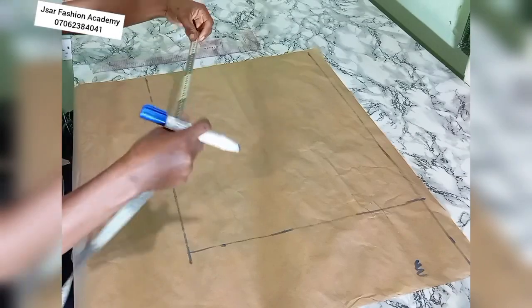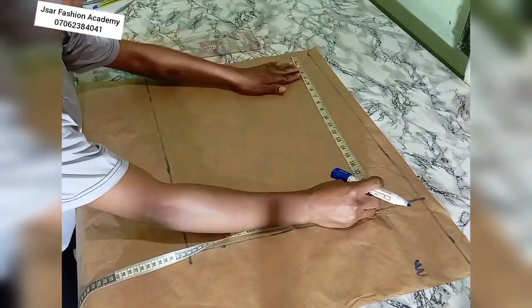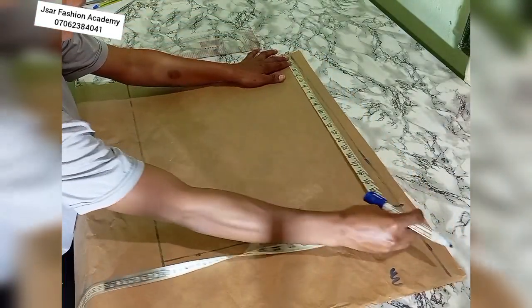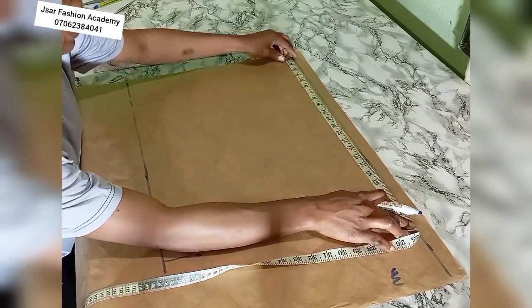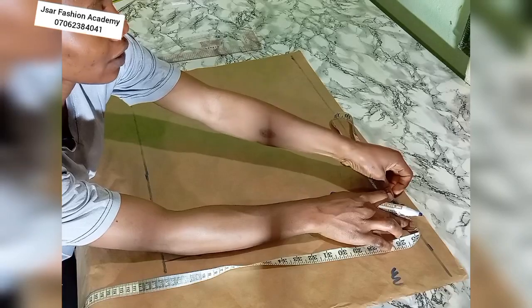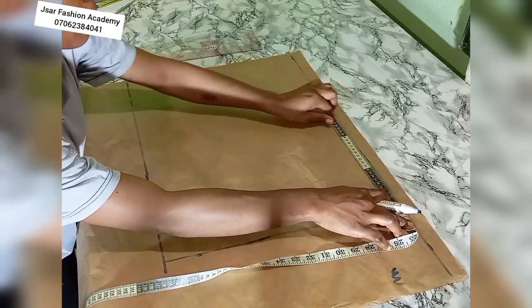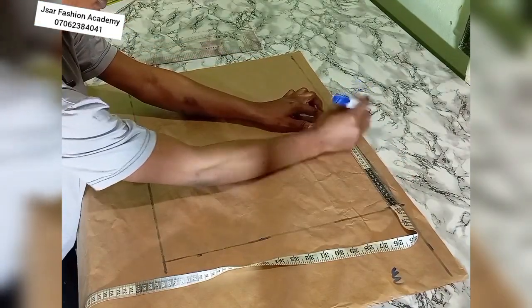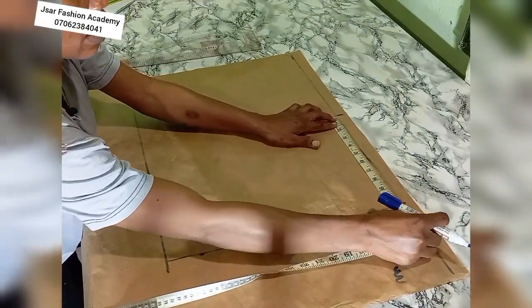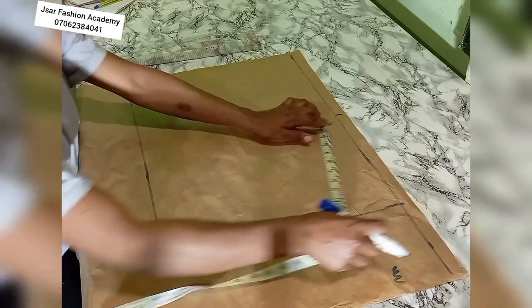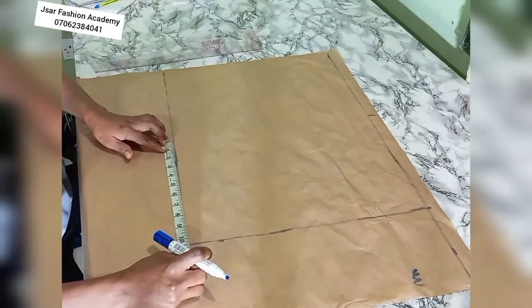So now how do you go about it? What I'm going to do now is further take my tape to 21.5, measure from this one end to the other end, and divide it into 2. That is to get the front and the back. So I'll divide it into 2, then mark what I have here. I hope you guys are getting it. Mark what I have, which is 10.5. Then I'll bring it all the way down. 10.5.